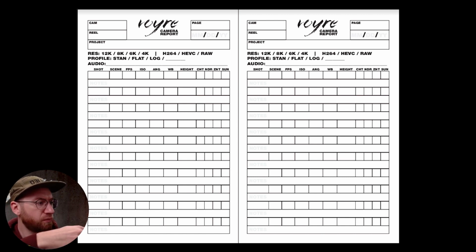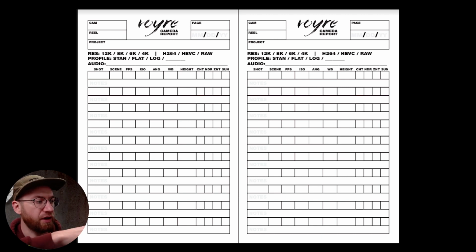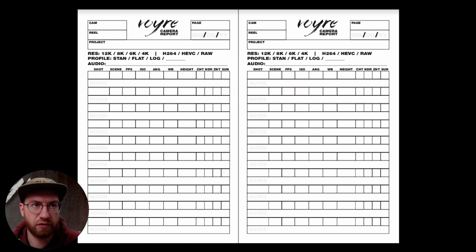It tells you a bunch of information about how this particular shot was captured, like the frame rate, the ISO, what shutter angle we shot at, and the white balance. One of the nice things is it also usually tells you the height. So if you're trying to recreate a shot or doing some sort of match dissolve, and you want the floor plane to be consistent, you can look at your notes and know exactly how tall it is.